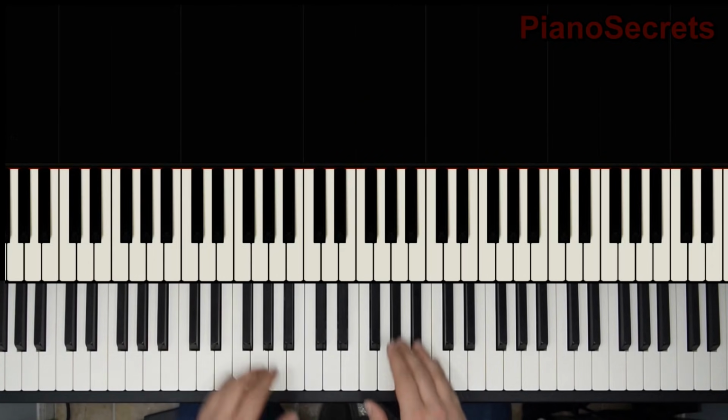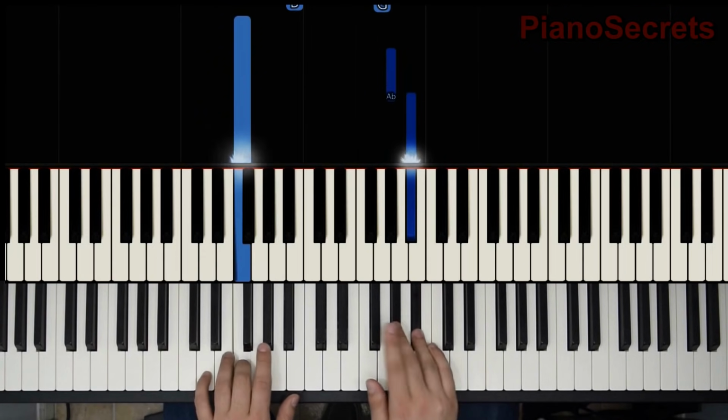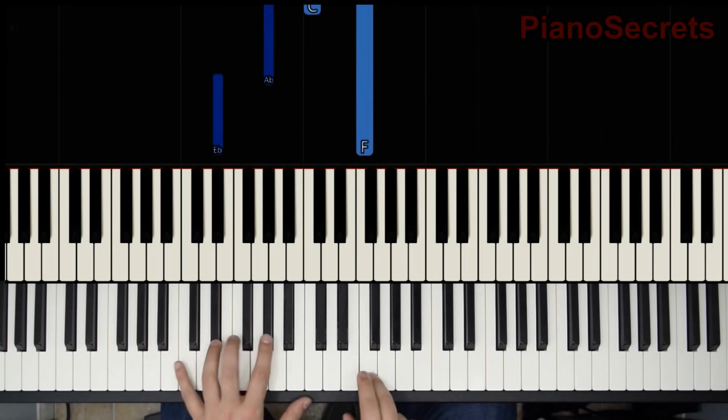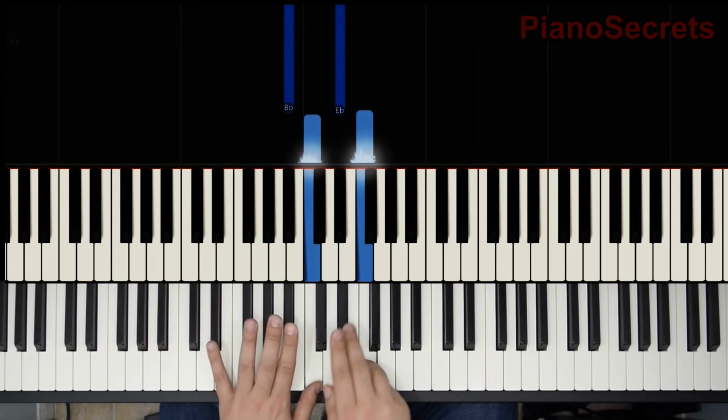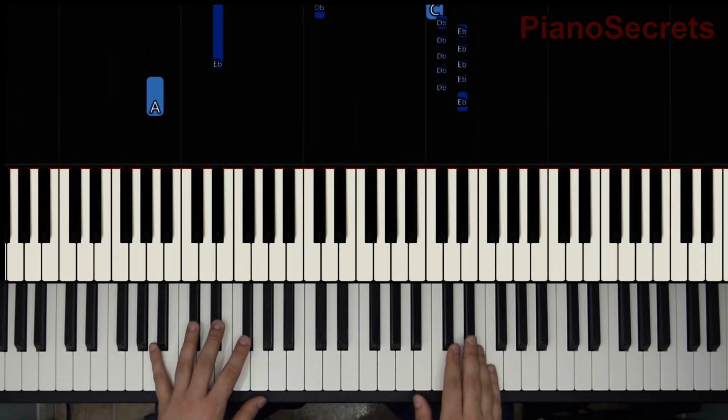If you do it together, it's the same principle. We do it together at the same time. Right, left, right, together. Together. And that's it. So let's take it from the trill.